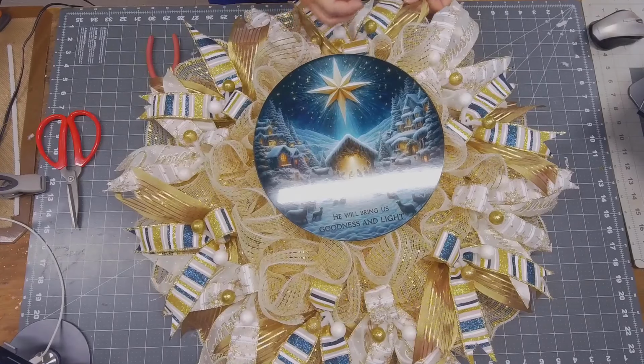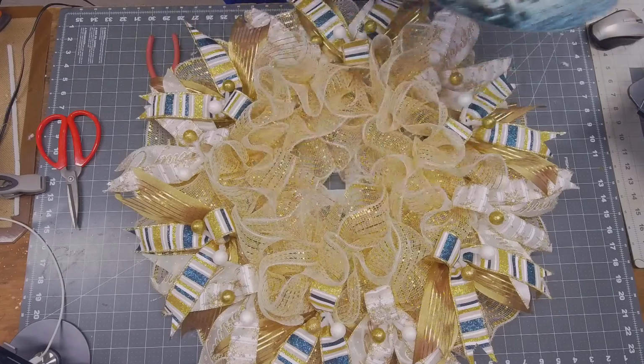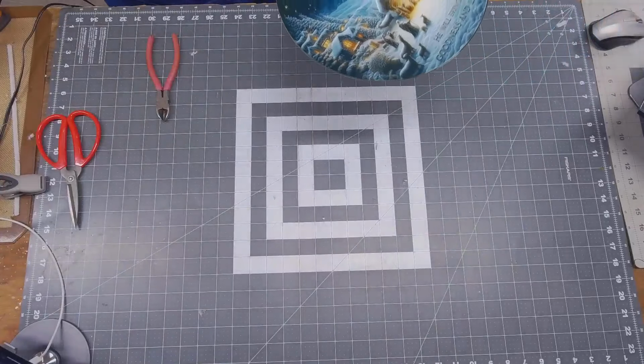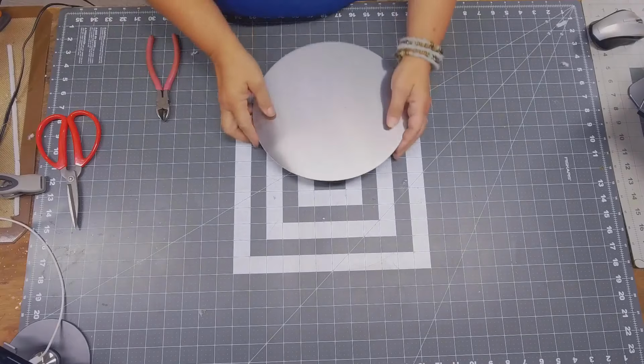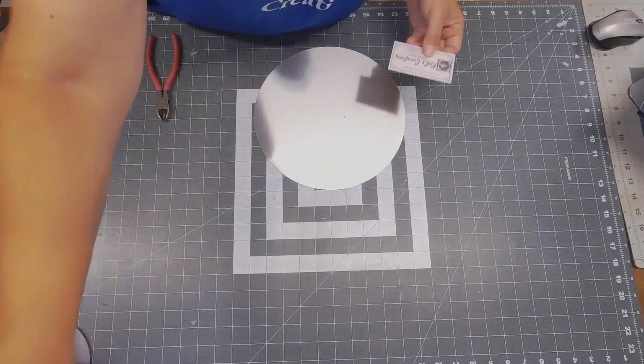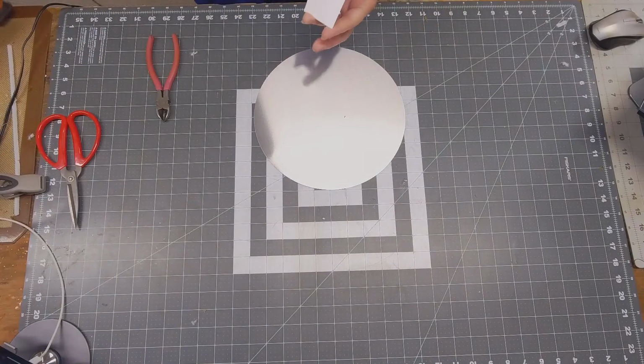And we can go ahead, I can add the sign. Let's go add the sign right now. We are going to flip this over. We are going to add a business card to the back.